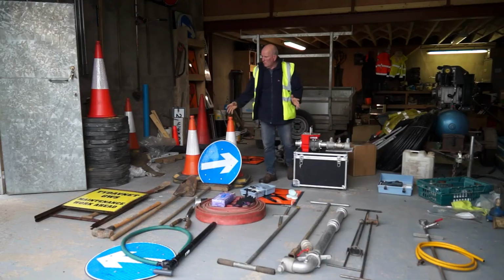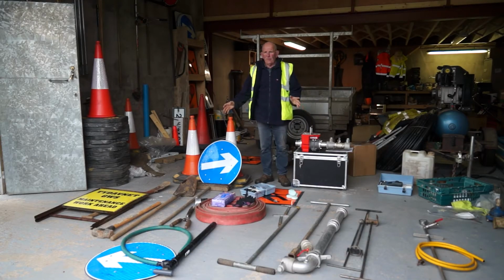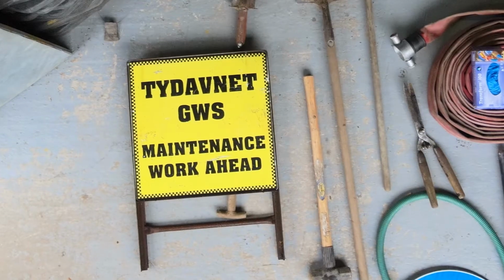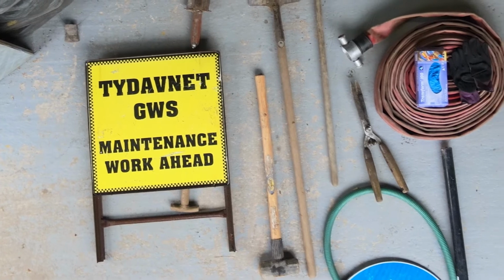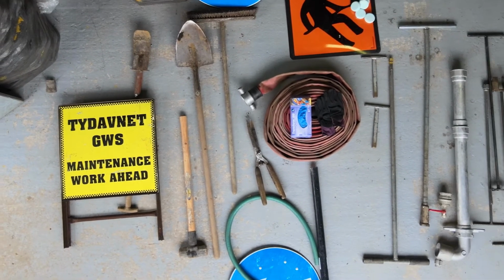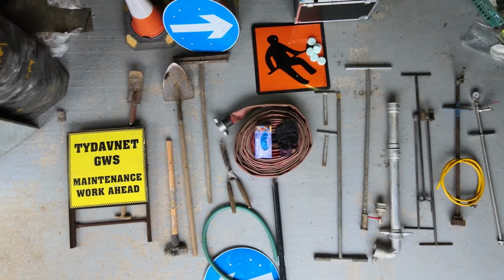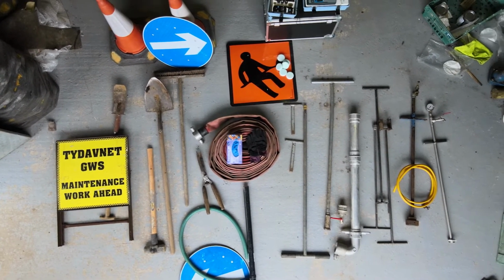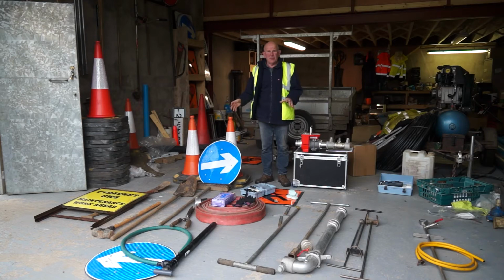Here we can see the equipment that we'll require for doing the flushing out process. Now, there is a lot of equipment here, and it is something that you try to cover all eventualities. You might not use all of the equipment today, you might not use all of the equipment tomorrow, but at some point you will need this equipment. And as a local saying goes, you're better looking at it than looking for it.